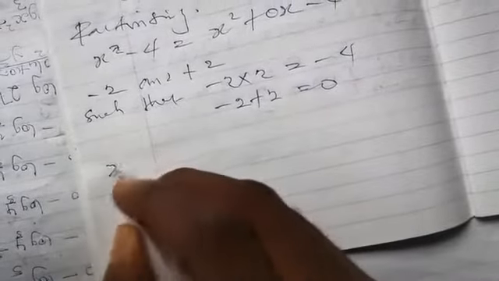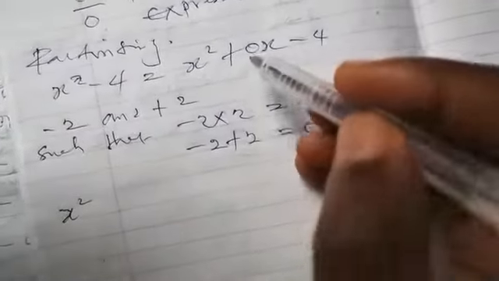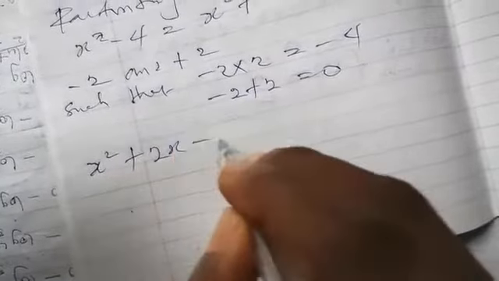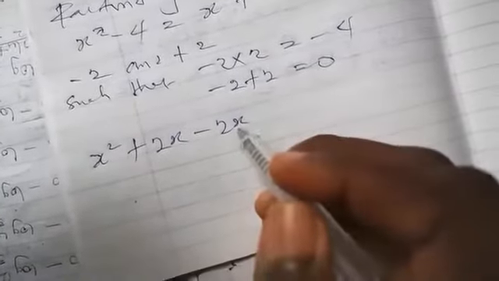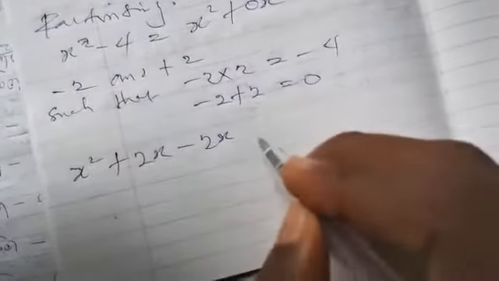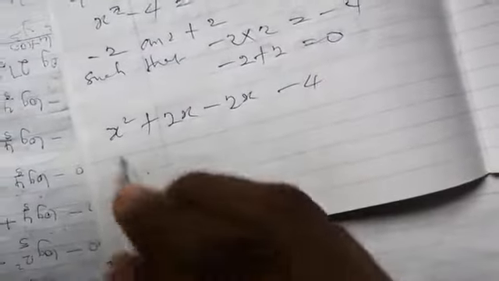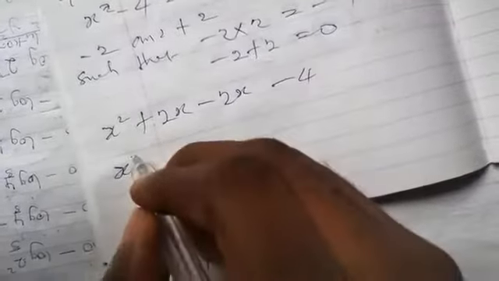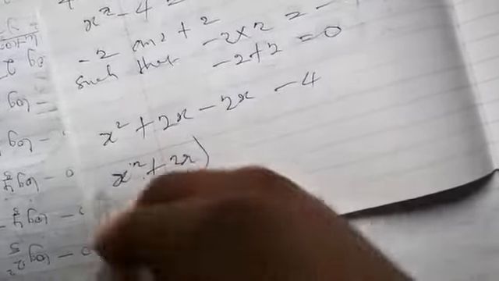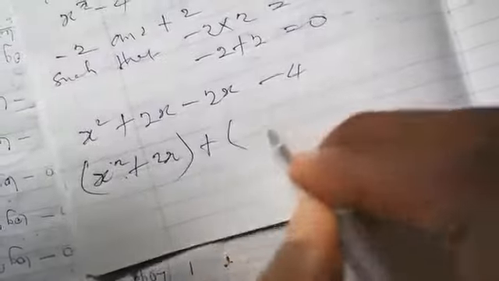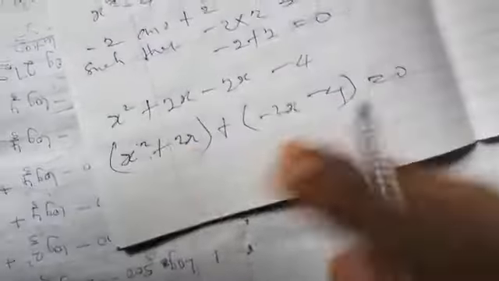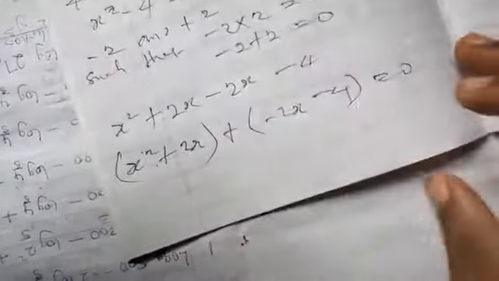If that's the case, then we have x squared, and in place of this 0x we are simply saying plus 2x minus 2x. Of course, 2 minus 2 is 0, it will give us 0x. Then minus 4. So let's factor this together. We have x squared plus 2x, put them together, plus, then put this together, minus 2x minus 4 equal to 0. All we did was just to factorize. It's still the same thing.